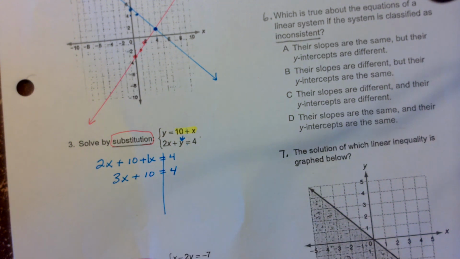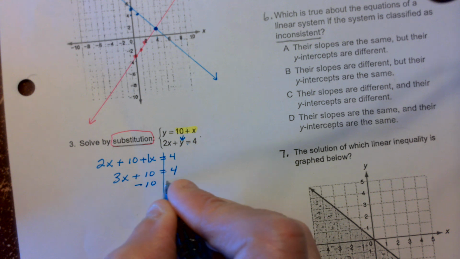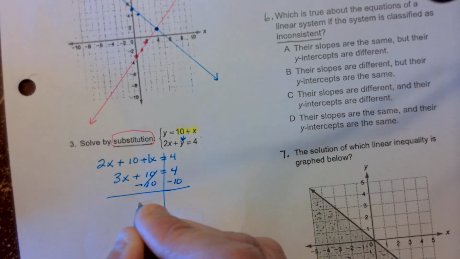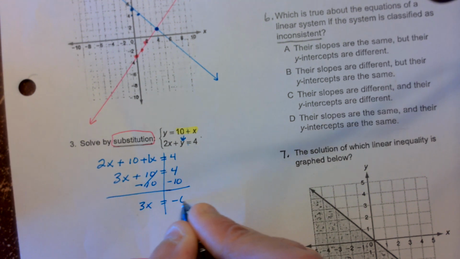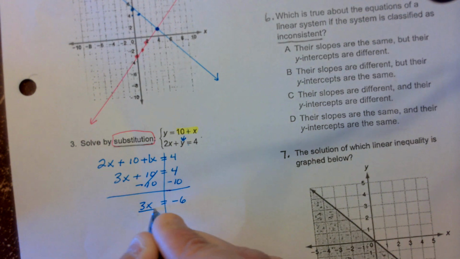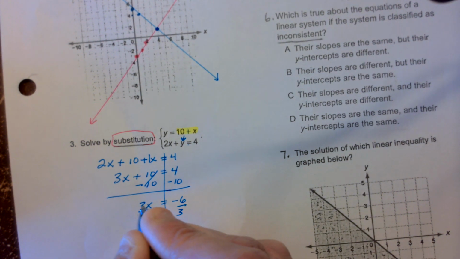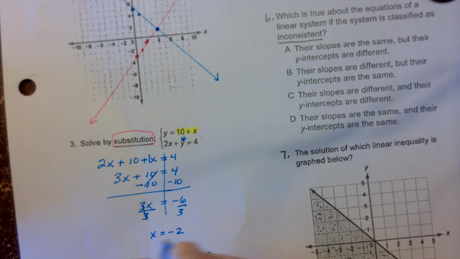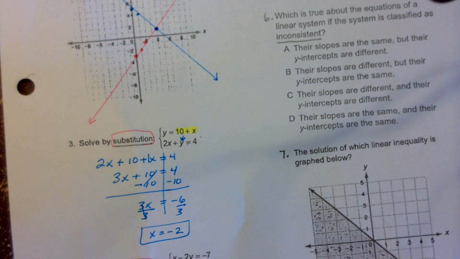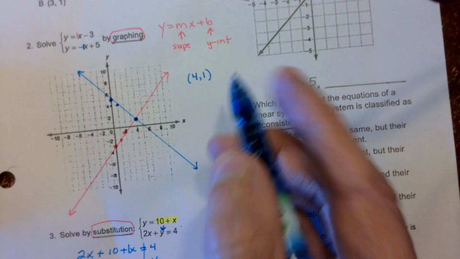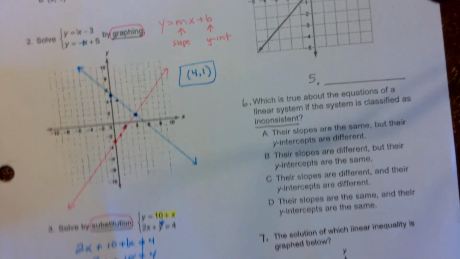Plus 10 equals 4. Subtract 10 on both sides. 3x equals negative 6. Divide by 3, and x is negative 2. Done? No, because we're looking for a solution. Remember, these are the solutions, a coordinate where they cross.